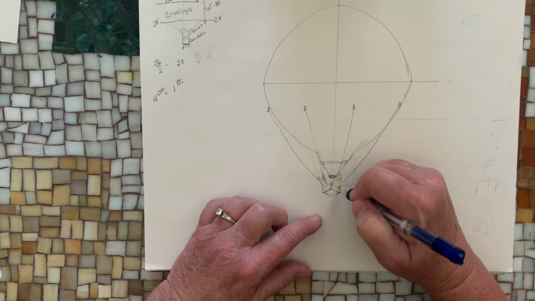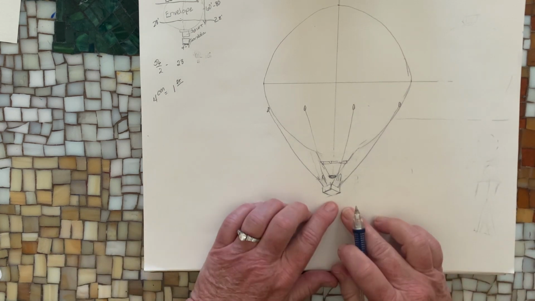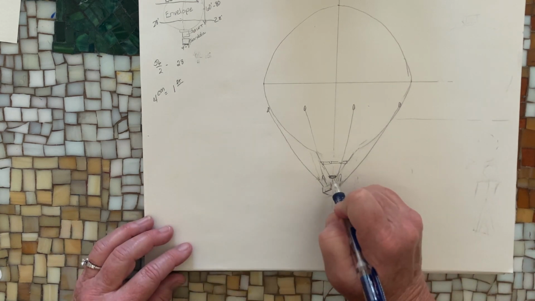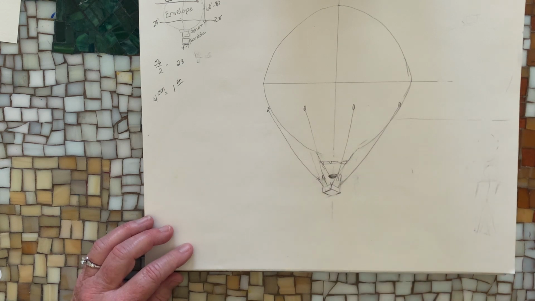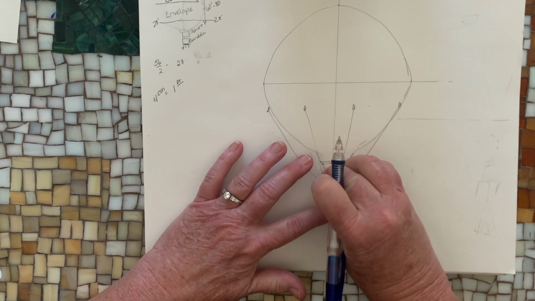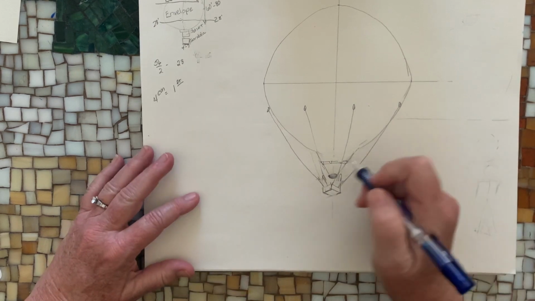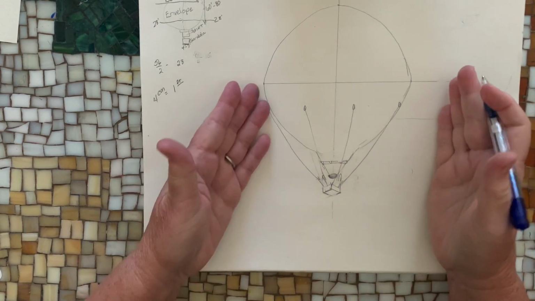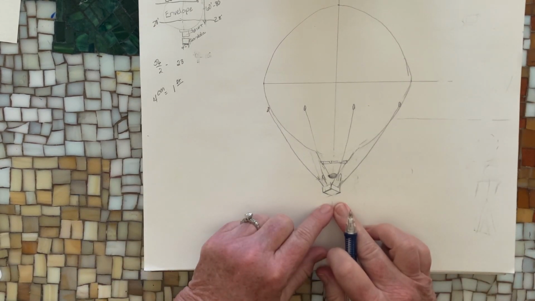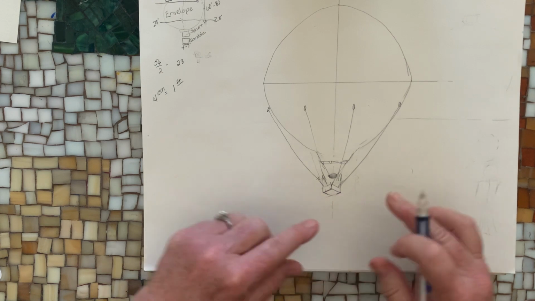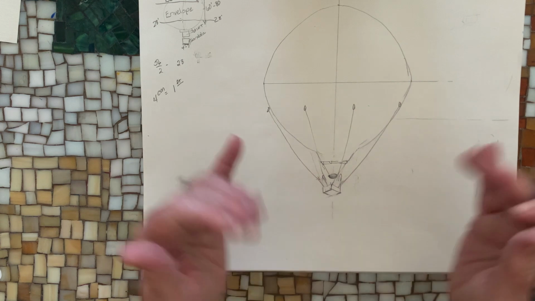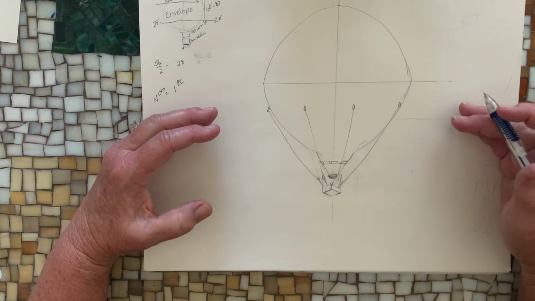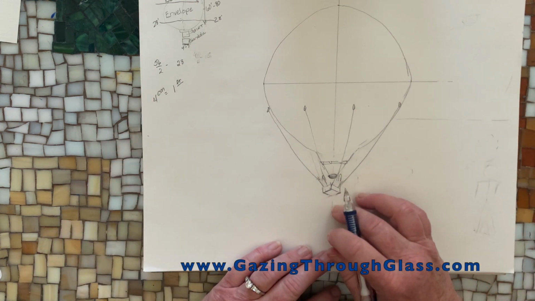Okay? Whatever I see here, I'm going to see up here because this is going to have the same opening. I'm seeing the bottom. So now I've got a balloon that has lifted off and I'm looking up at it. So just by changing the things around it, I'm going to be able to see different things there.